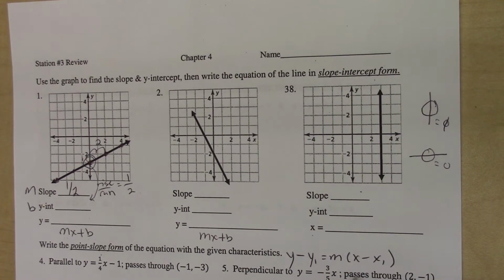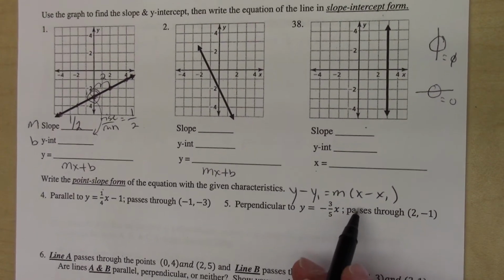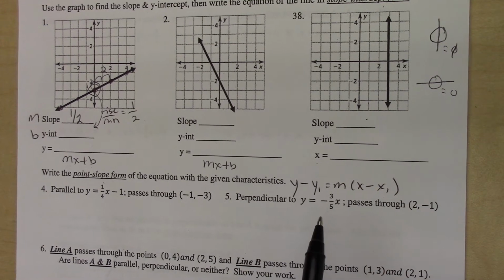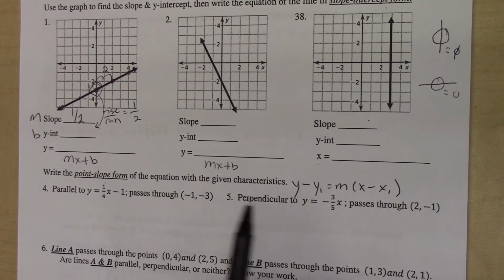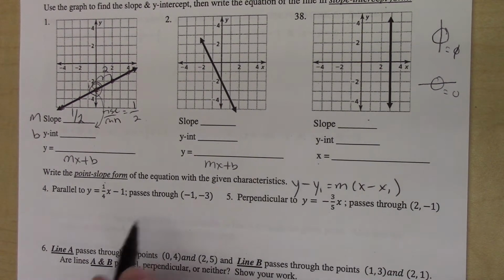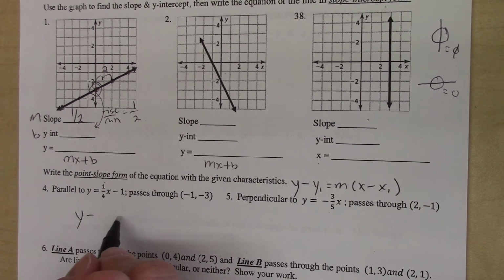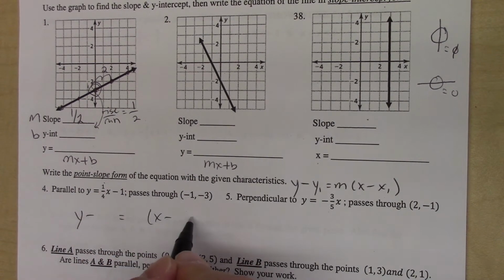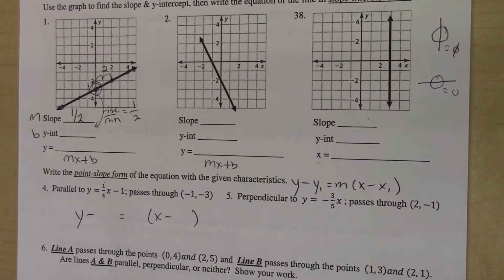You've got to be able to recognize when it wants slope form or point slope and when it wants slope intercept. I'm going to give you these formulas, but you've got to recognize which one you have to plug into, right? So for this one, again, you're going to have y minus blank equals blank times x minus blank. And you might want to just go through and label.